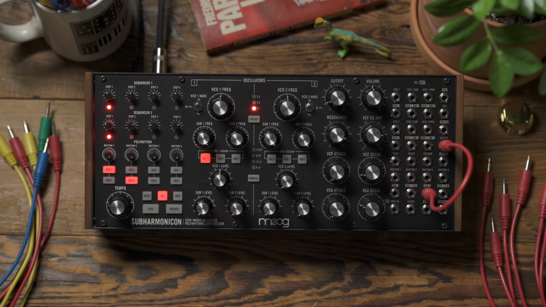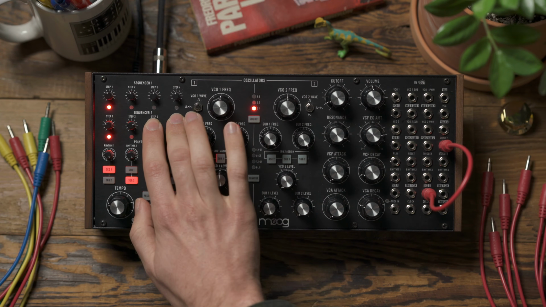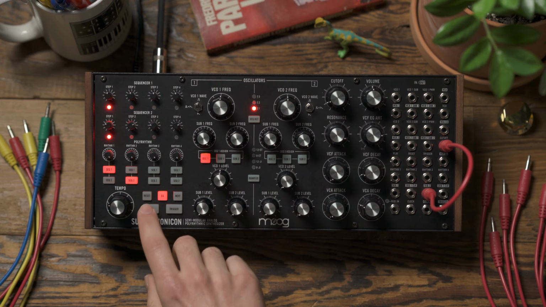Already we have a pretty expressive drum machine, and we can play with it with sequencer 1, sequencer 2, and the VCF controls.